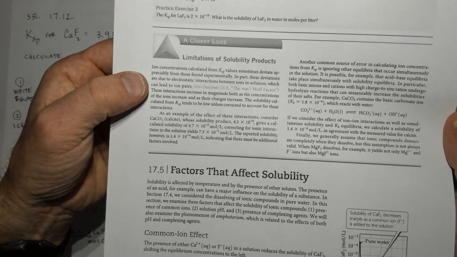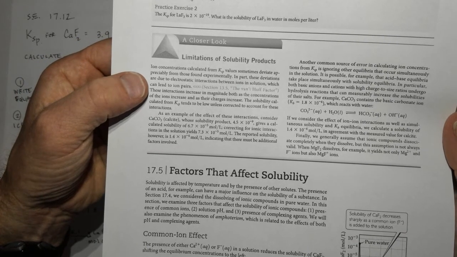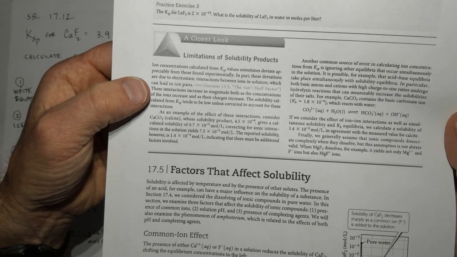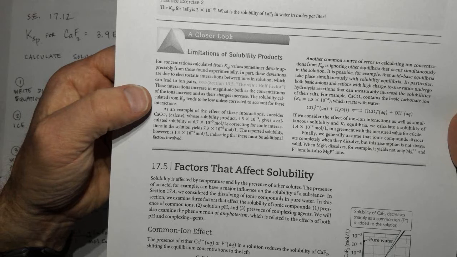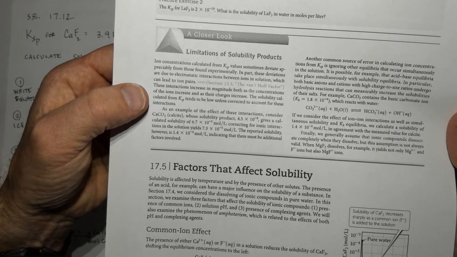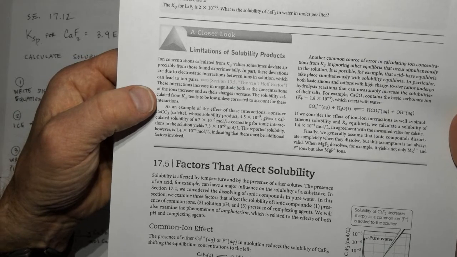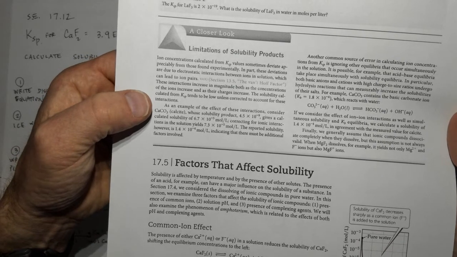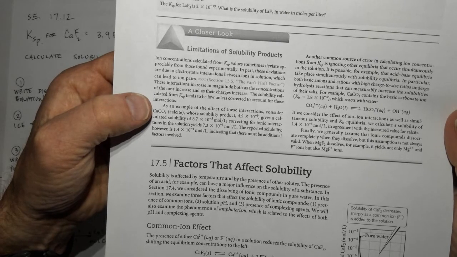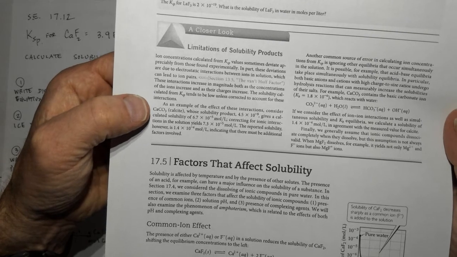These deviations usually are due to electrostatic interactions between ions in solution, which can lead ions to pair together. These interactions increase in magnitude both as the concentrations of the ions increase and as their charges increase. The solubilities calculated from Ksp tend to be low unless corrected to account for these interactions.